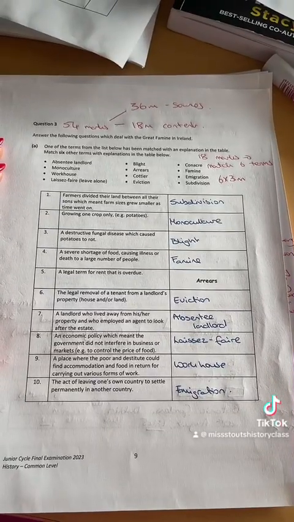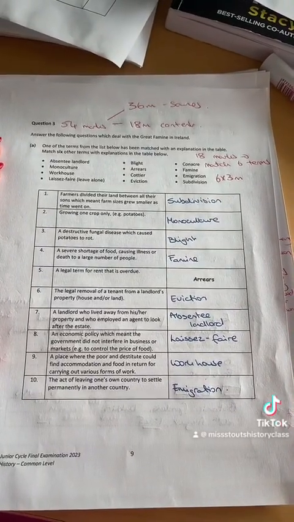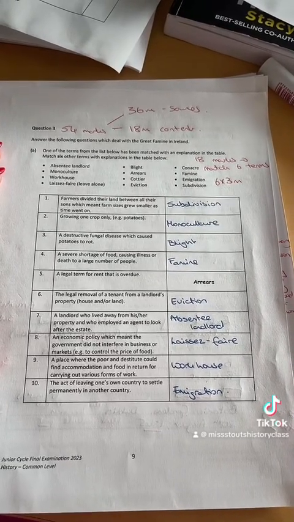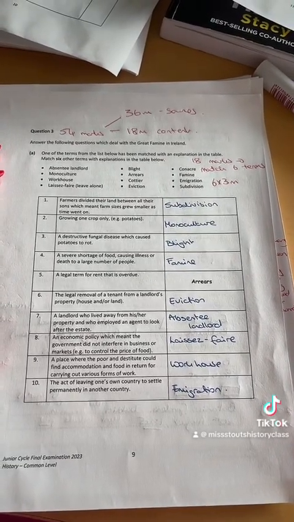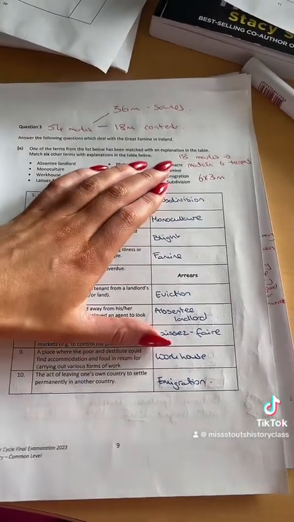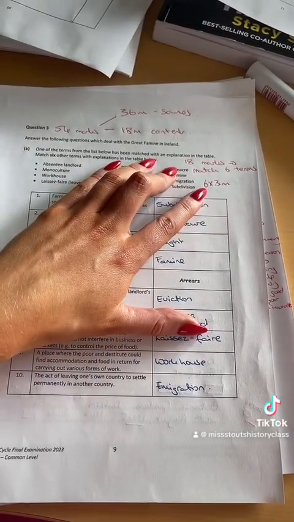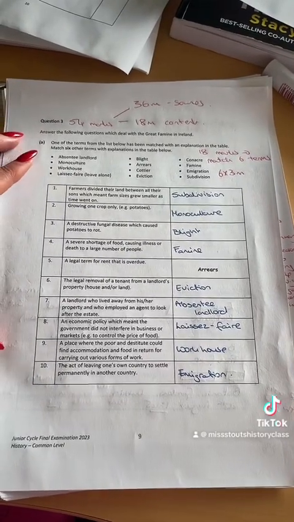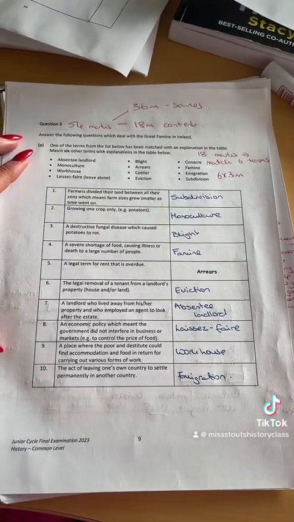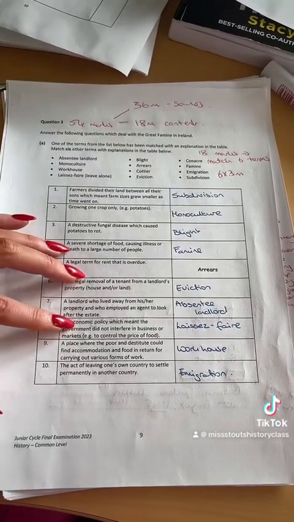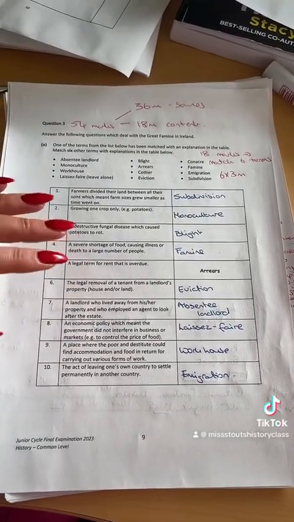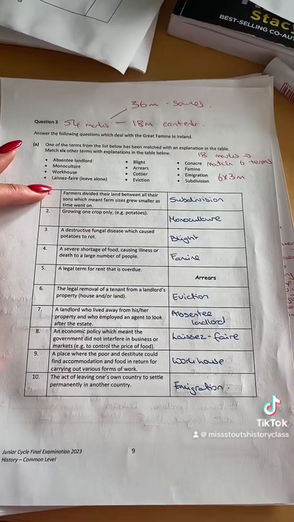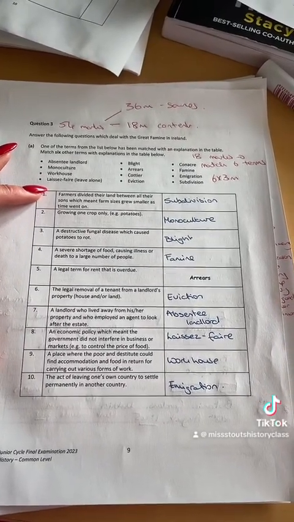All right, so our first question says, one of the terms from the list below has been matched with an explanation in the table. Match 6 other terms with explanations in the table below. And there was 18 marks going for this, and you got 3 marks for each correct word that you matched with the definition. Now, the first thing that I'd say is, I know it says match 6 other terms, okay? But you should really try and match all of them just in case you got one wrong, so you have a backup.